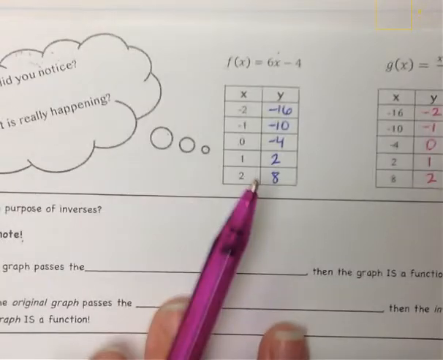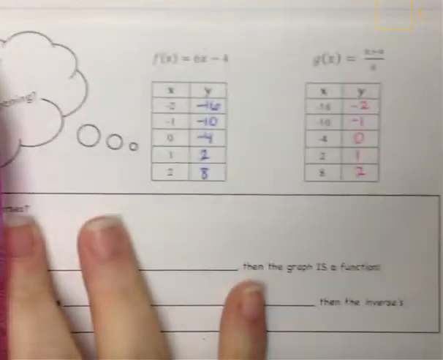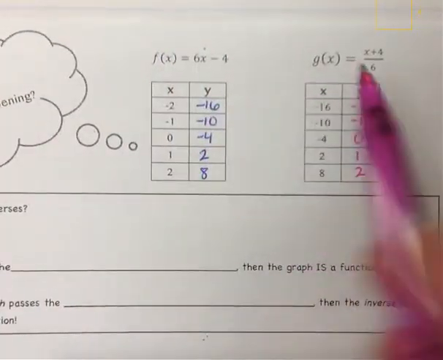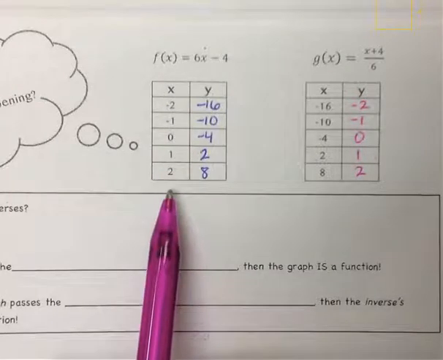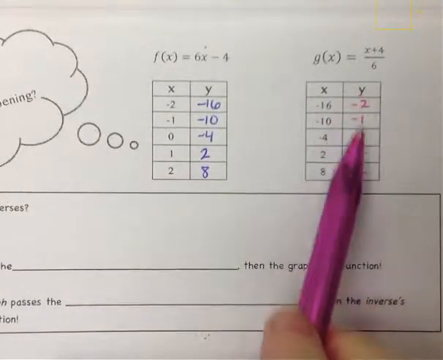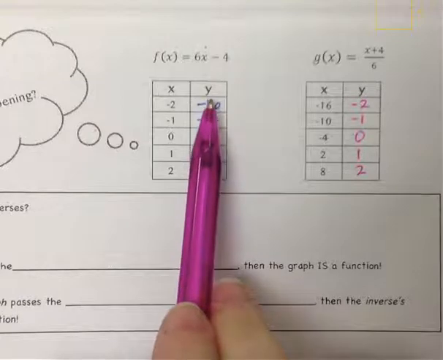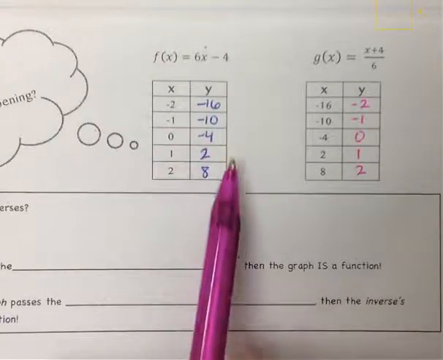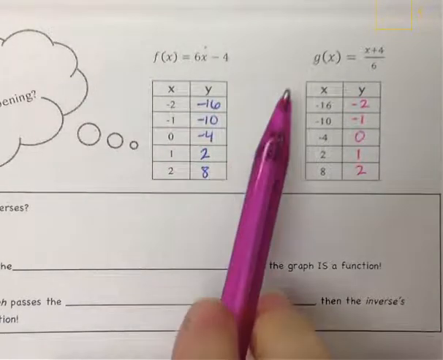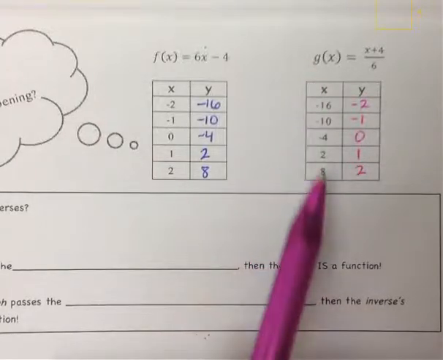Now, what do we notice? If you look at your x's and your y's, these x values are the exact same as these y values. The f of x y values are actually the same as the g of x values.